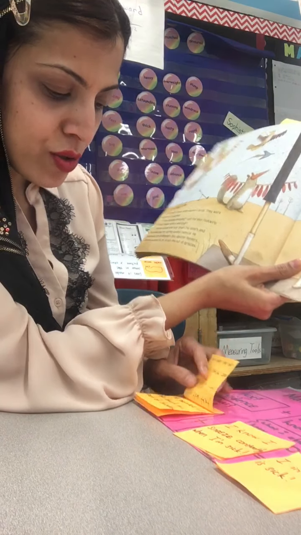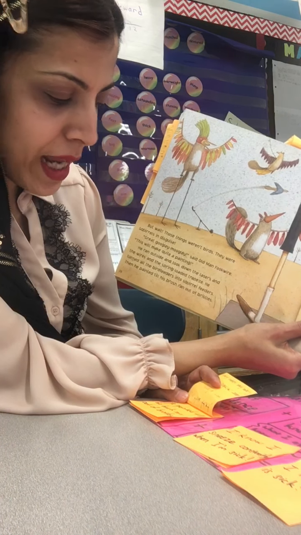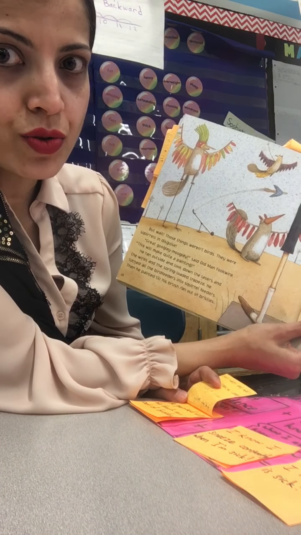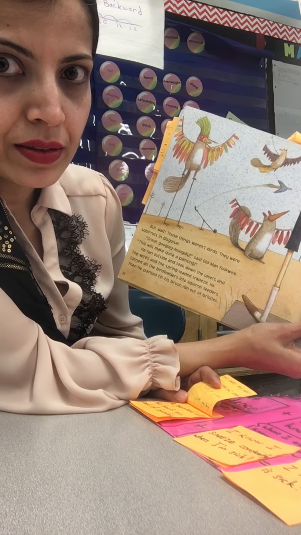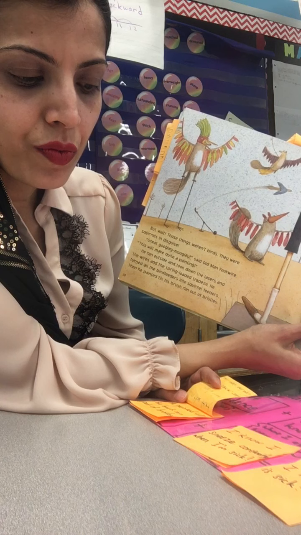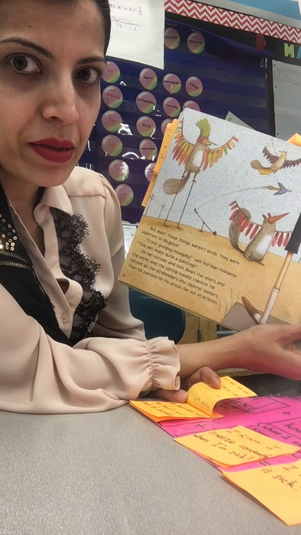So let's use the techniques. Use text evidence. What did he do? What happened? Use some background knowledge and then infer. I'm going to give you 2 seconds to think about that. You can tell your parents or someone, a sibling in the house.